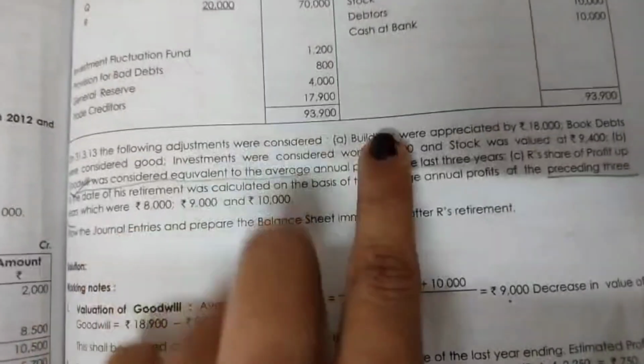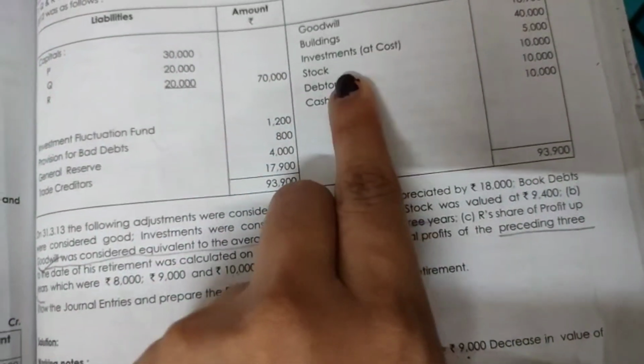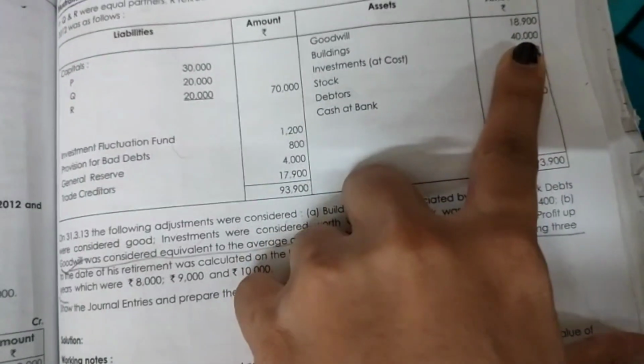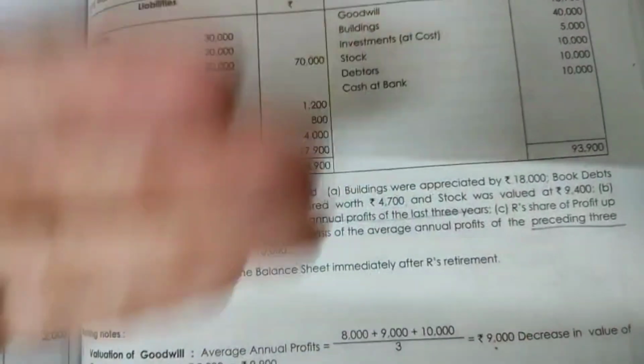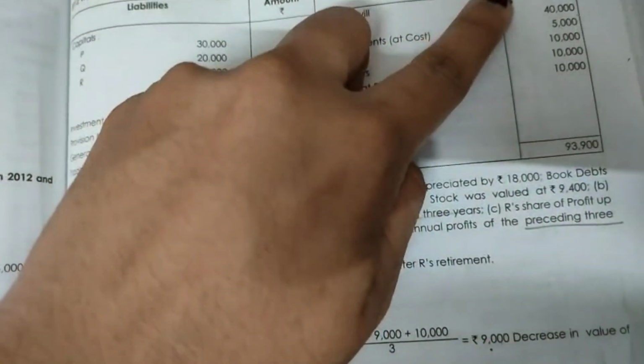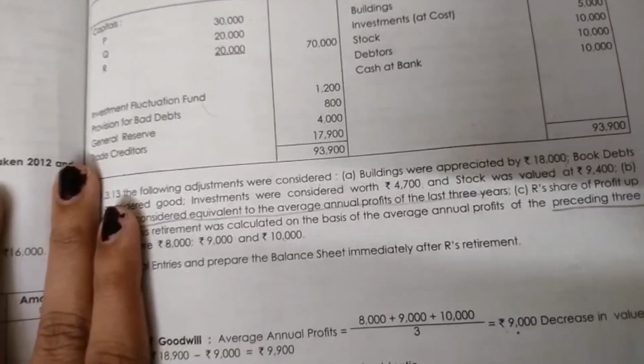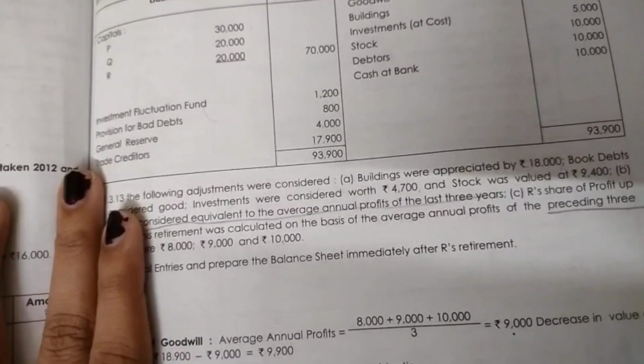Now we have to focus on the buildings. Buildings were appreciated by rupees 18,000, right? Buildings are of rupees 40,000 and appreciated by 18,000. That means we add this 18,000 to this 40,000, and that amount should be shown on the asset side of our new balance sheet.